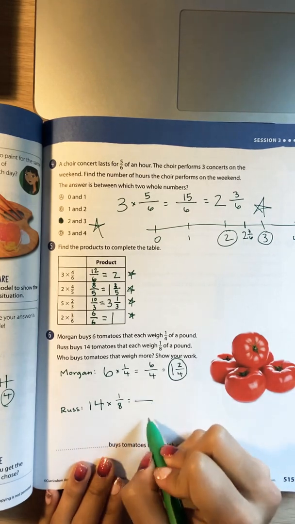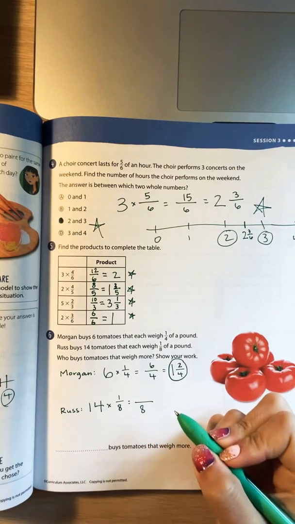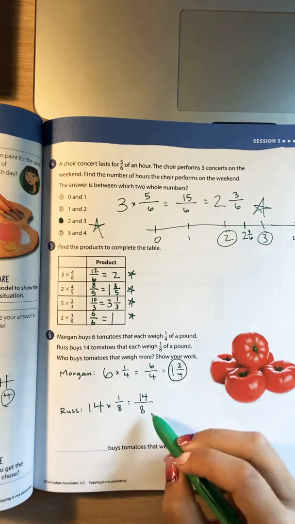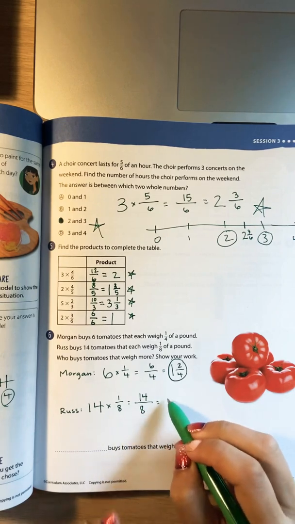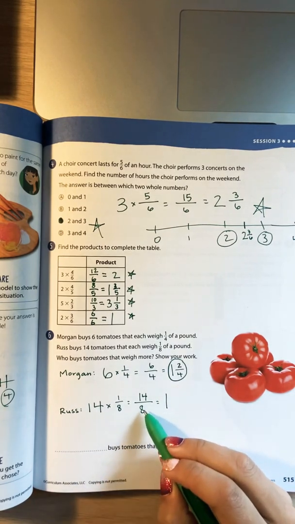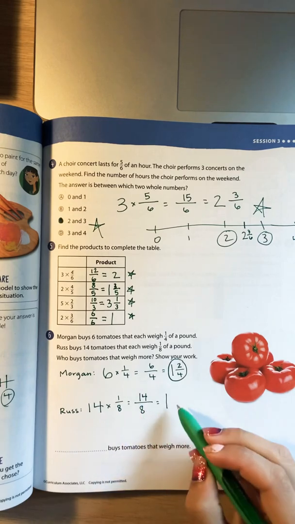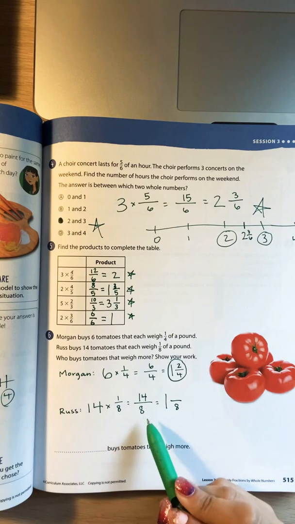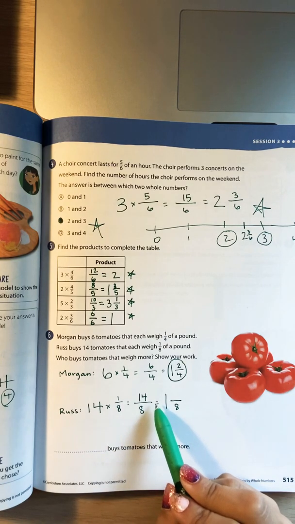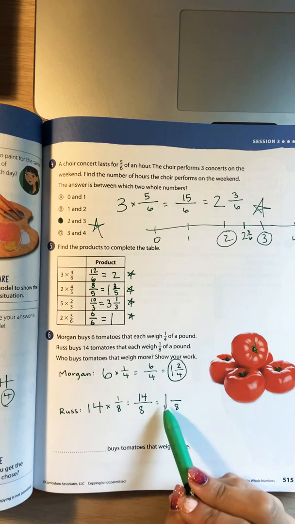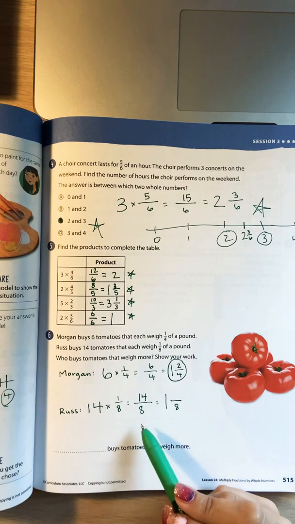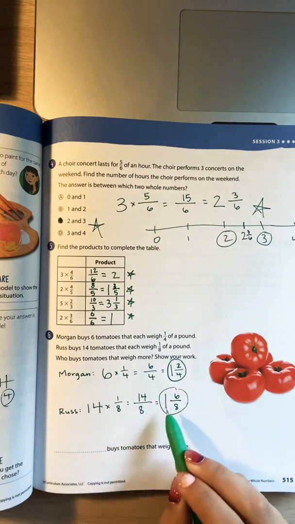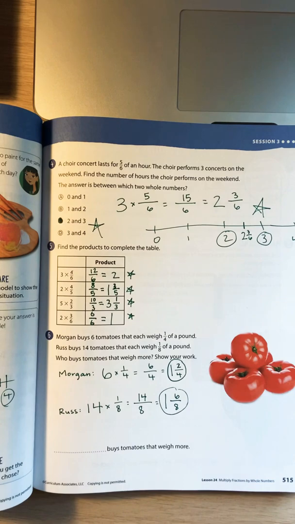All right, so my denominator will stay eighths. 14 times 1 is 14. Okay, so 14 divided by 8 is 1, because I can't do 2. 8 times 2 is 16, that's too many. Okay, eighths. Remainder. So 8 times 1 is 8. 14 minus 8 is 6. Okay, so Russ's tomatoes are 1 6/8 pounds.